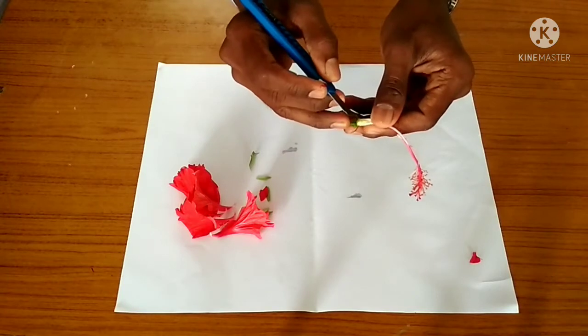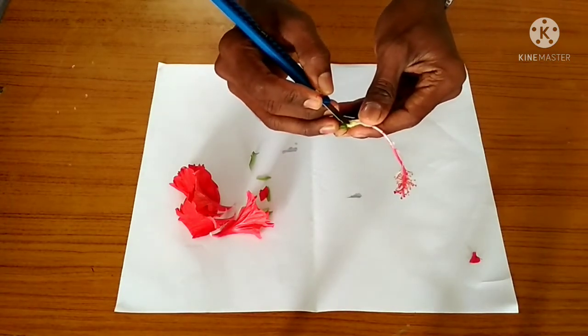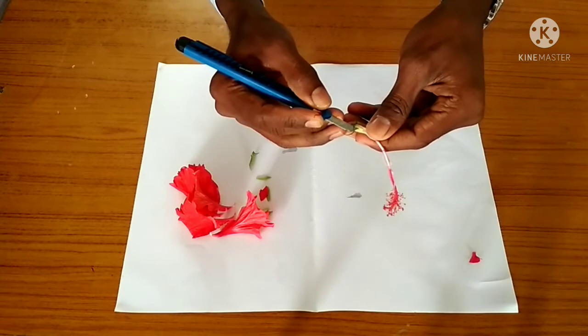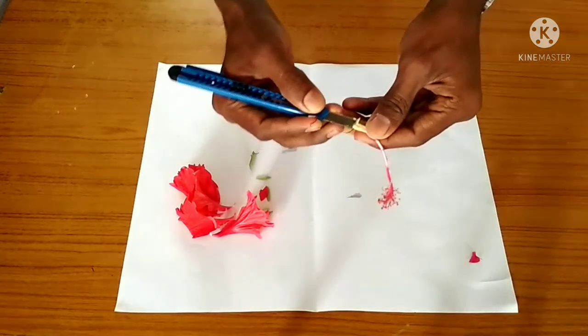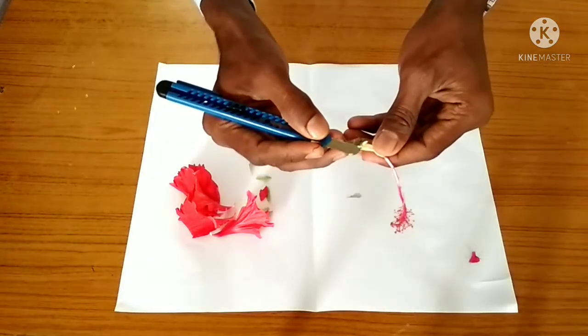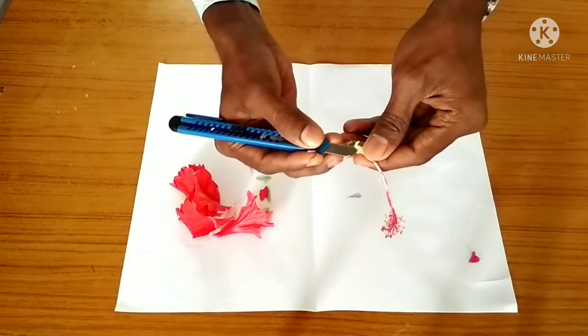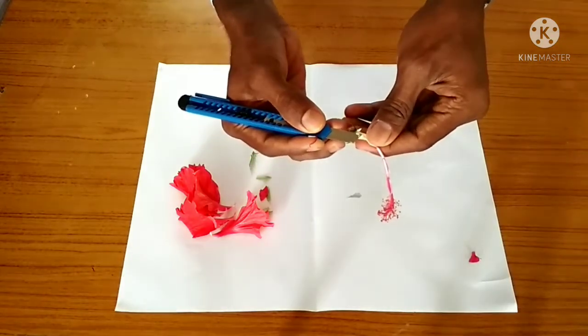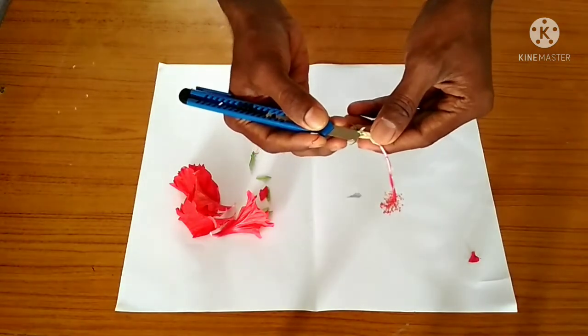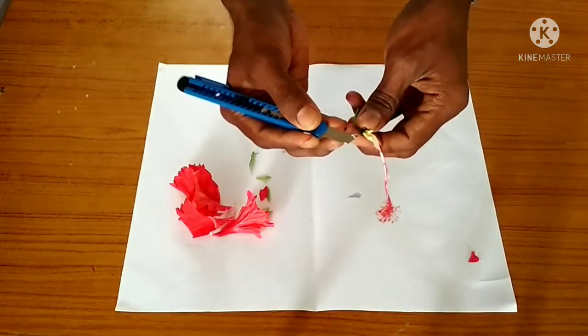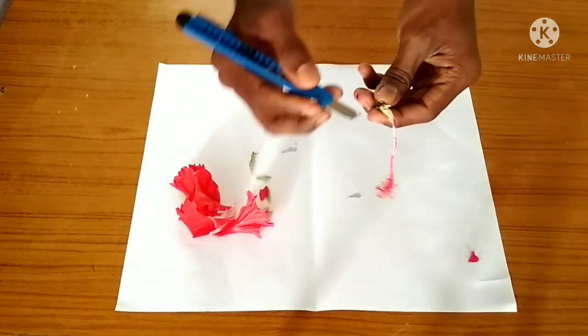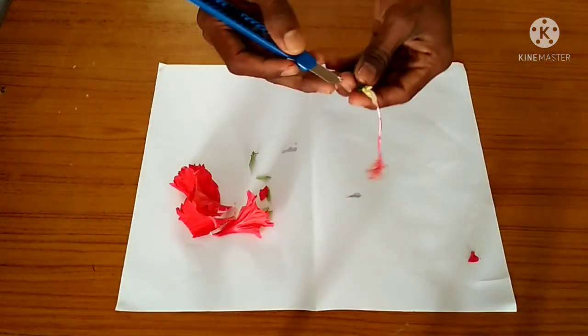See, here are very small balls. I think you are observing. These are all the ovules. See, the ovules are present in the ovary.